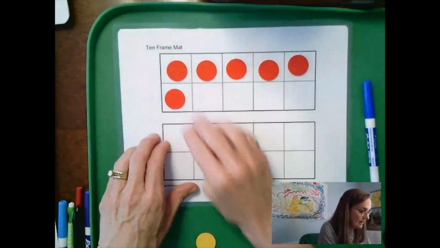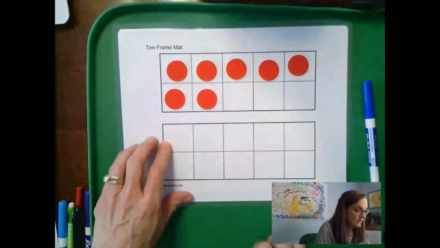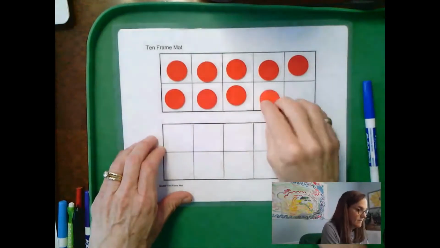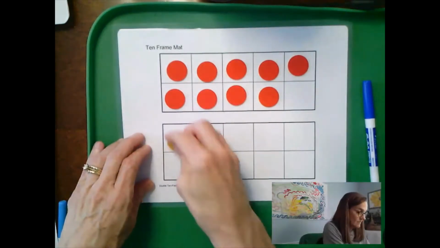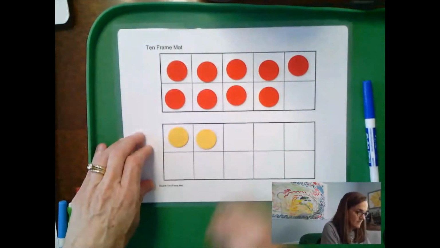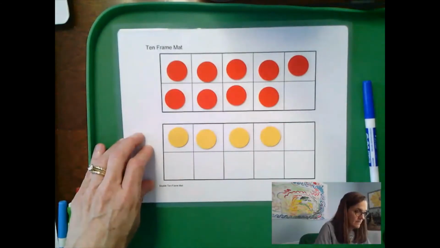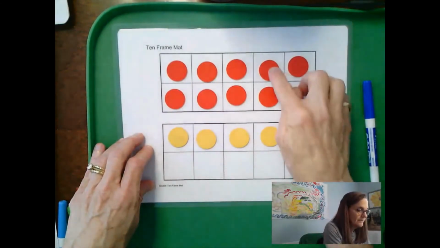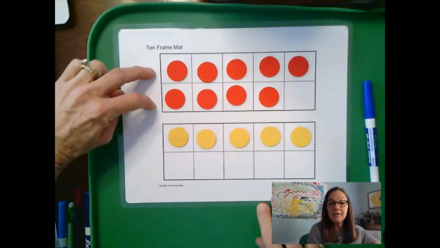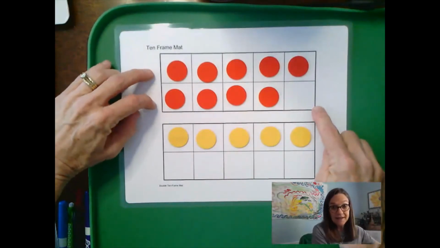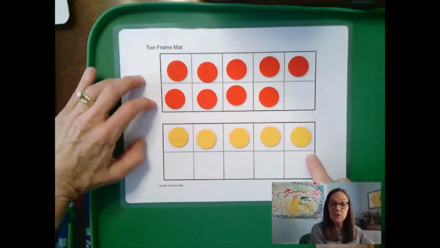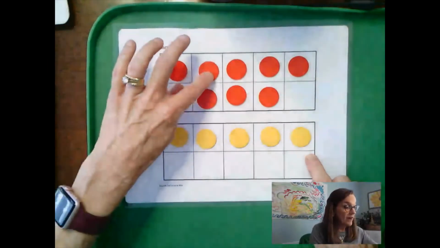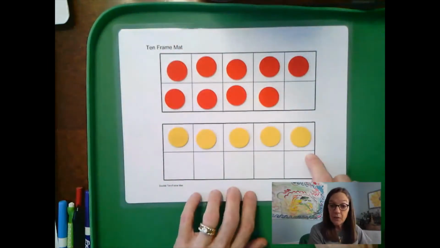You can count as I lay them down so that you'll know. Okay, how many do we have here? Well, one less than 10, which is 9. How many do we have here? We have 5. So what is the first thing that we have to do?